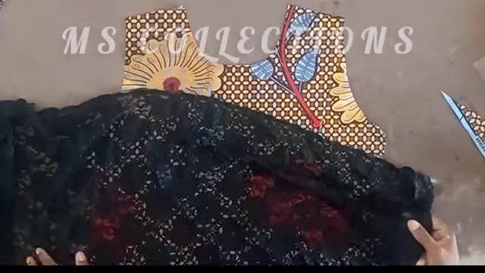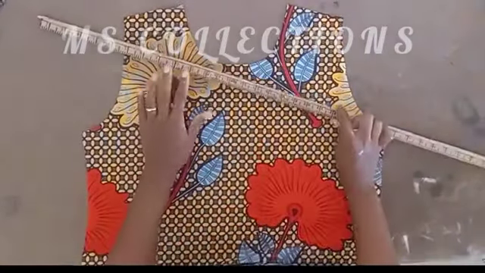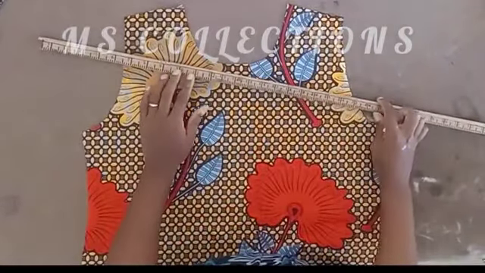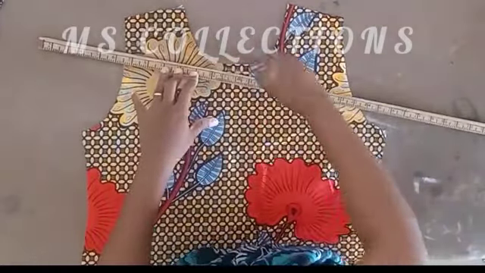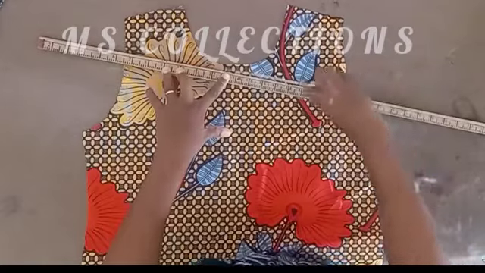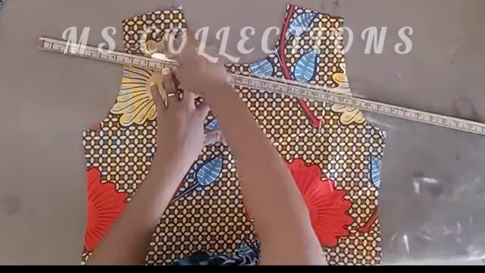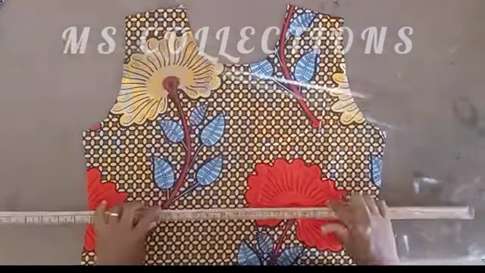Okay, so I haven't done that. This is the lace I'll be using for the sleeves and for the top slant. I also slanted it up as well, left to right. So go ahead and mark where you want the slant to start from and where you want it to stop.